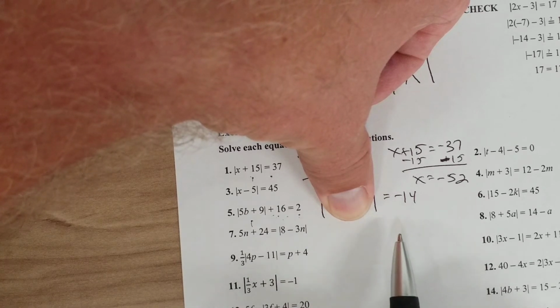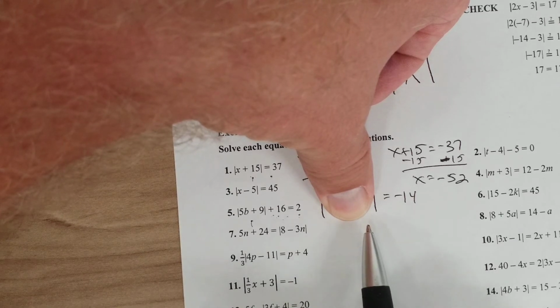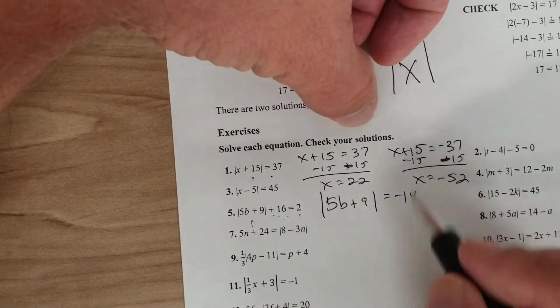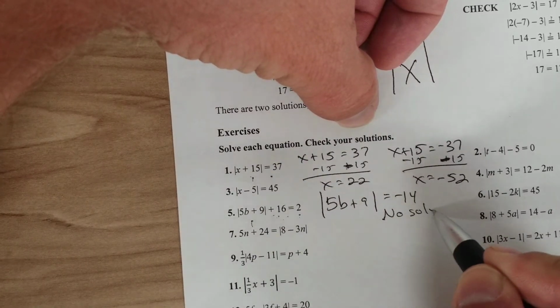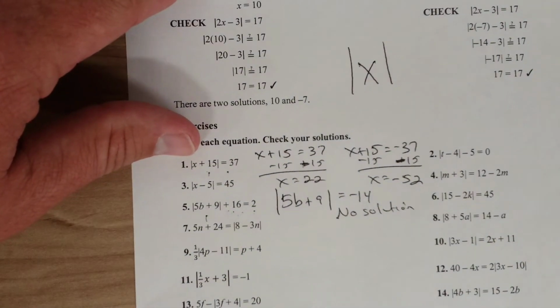So I'm going to cover that up just for a second and show you. Remember, the absolute value of anything has to be a positive number. This is a situation that is not possible. The absolute value of whatever is underneath my thumb has to be a positive number, and this is saying it's a negative number. So for this problem, you would say there's no solution. Okay.